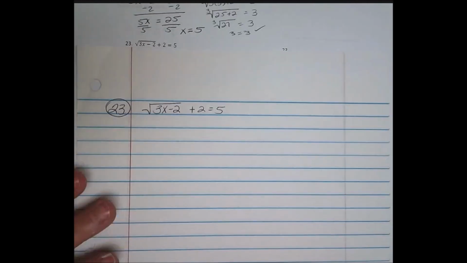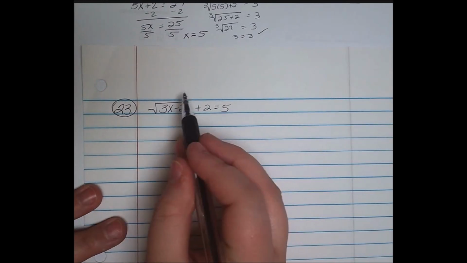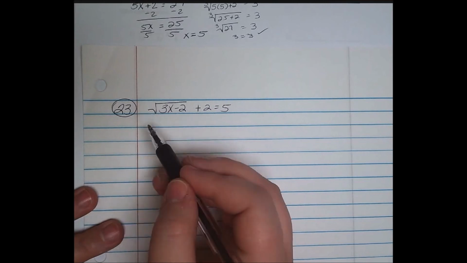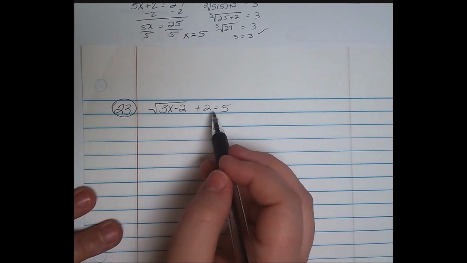Now let's look at problem number 23. The spacing is getting a little too small for me here, so I'm going to go ahead and start using a scratch sheet of paper now. So on this problem, we have to get the radical by itself. That's always your first step: get the radical by itself on one side of the equal sign. So that plus 2 is in our way.